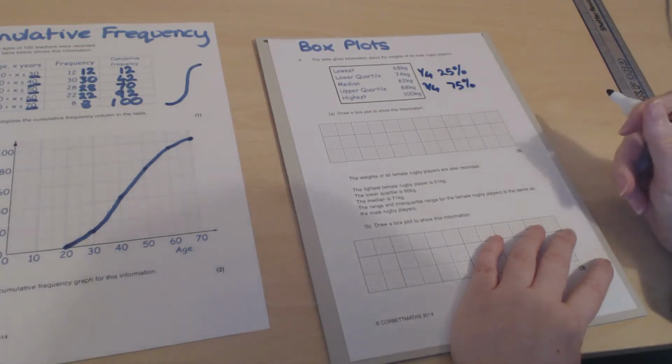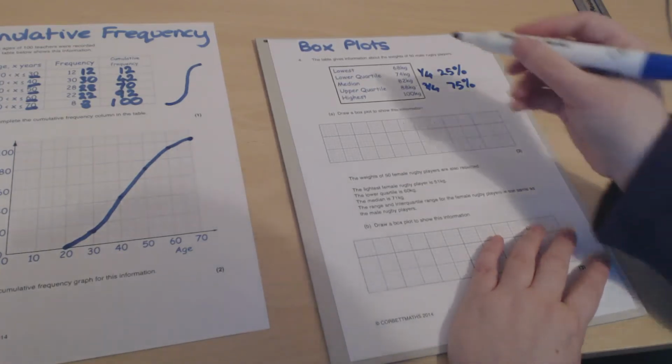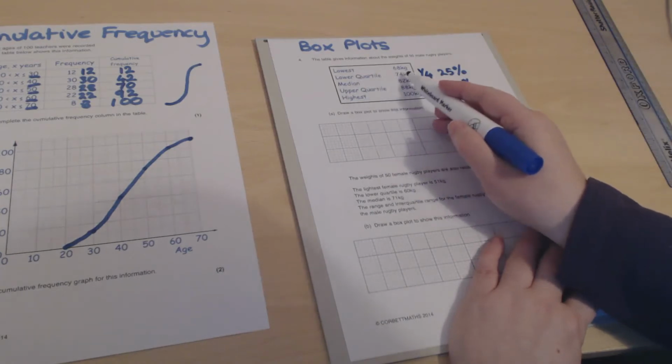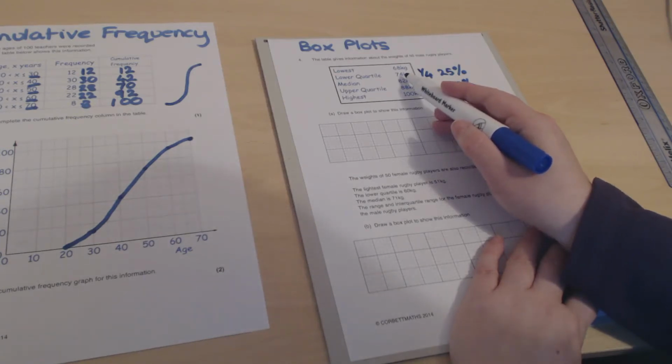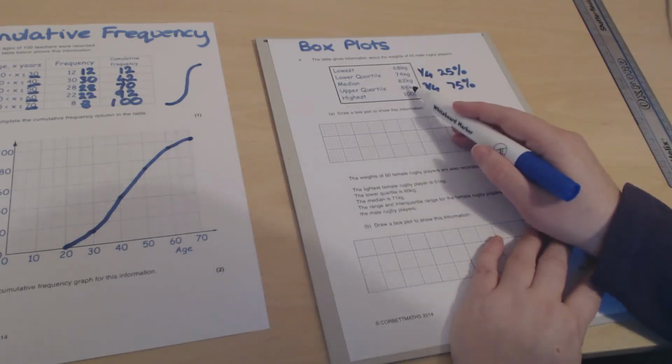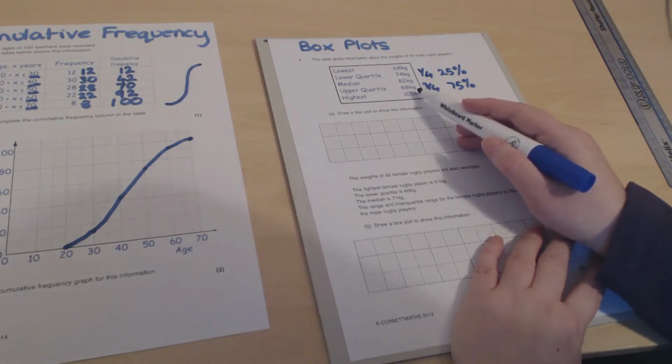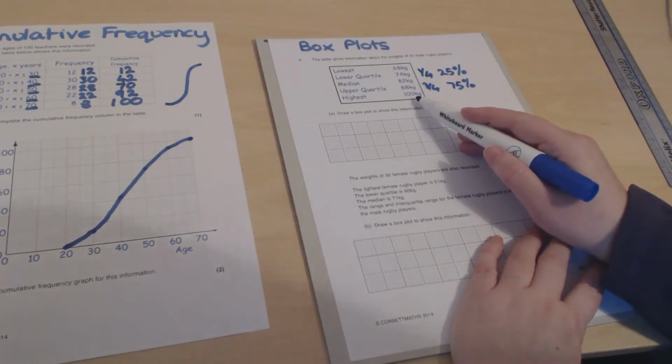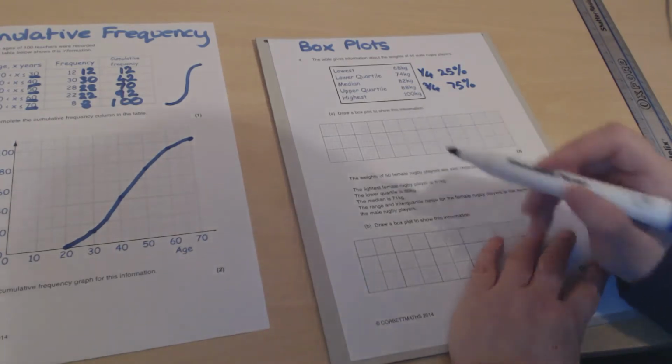75% of the data. Okay, so what it's telling us, the lower quartile is 74, so that means that the bottom quarter or 25% of rugby players weigh less than 74. Conversely, the upper quartile is 88, so that tells us that the top 25% weigh more than 88 and less than 100, because that's our highest number there.